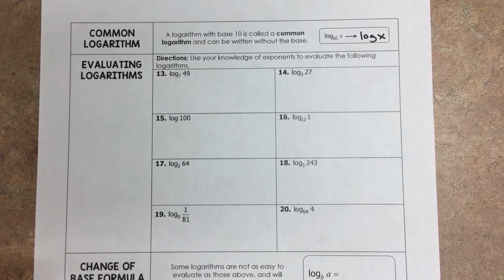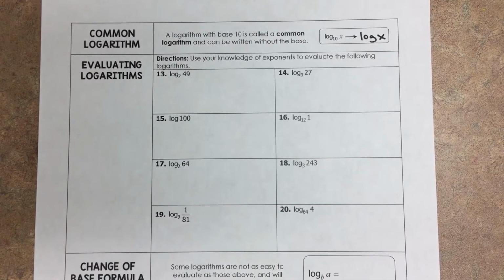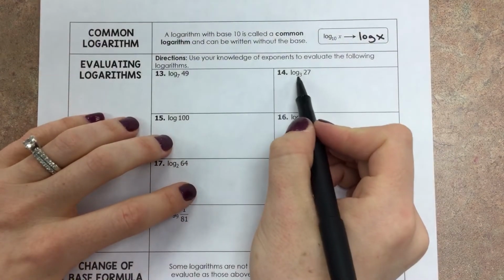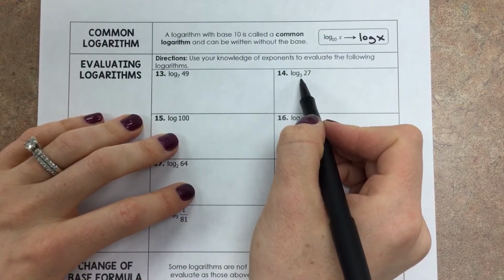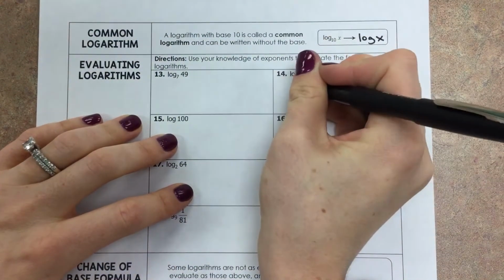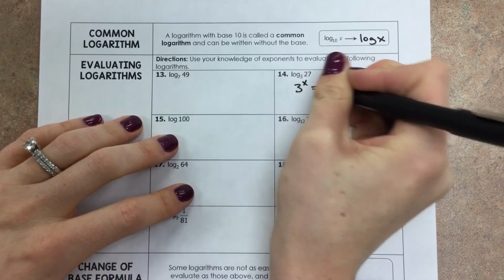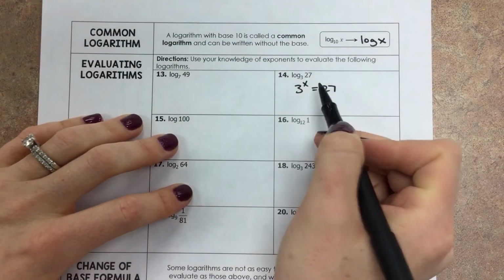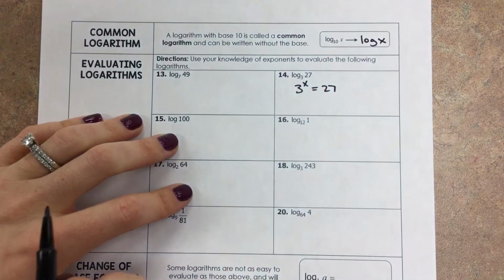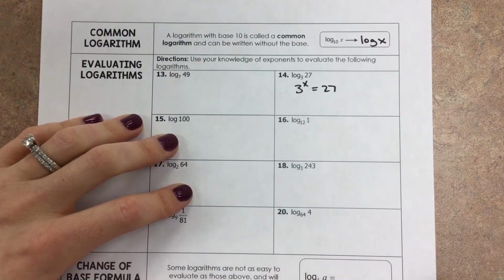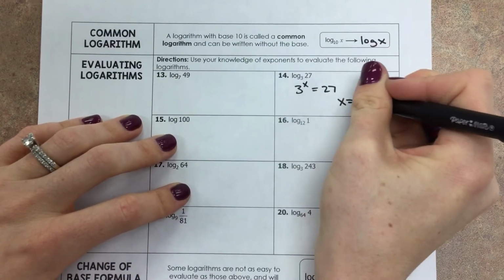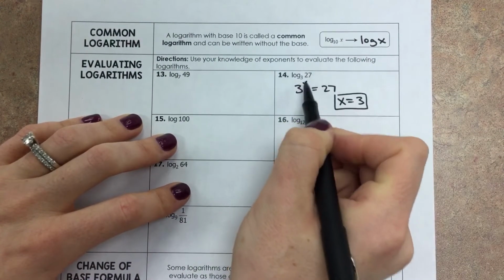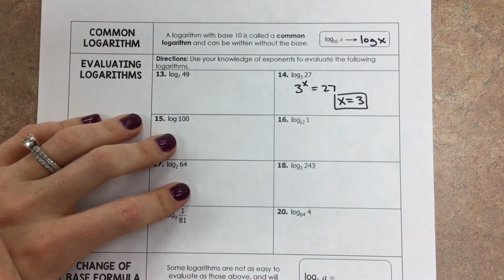So we are kind of bouncing around on this page. First one we're going to do is number 14. So this one, log base 3 of 27. Again, I want you thinking, what power of 3 gives me 27? So if you can just think it out in your head, that's fine. Or if you want to make a little equation like this, what power of 3 gives me 27? And that would be the third power. 3 to the third gives me 27. So this answer would be 3. So log base 3 of 27 is equal to 3.